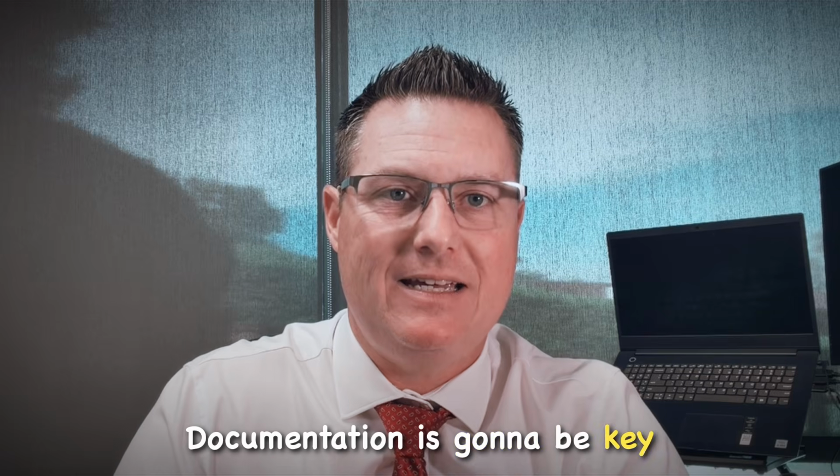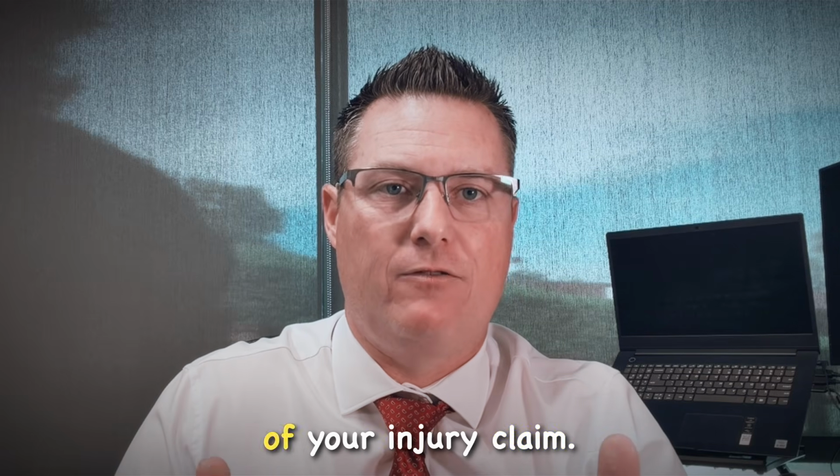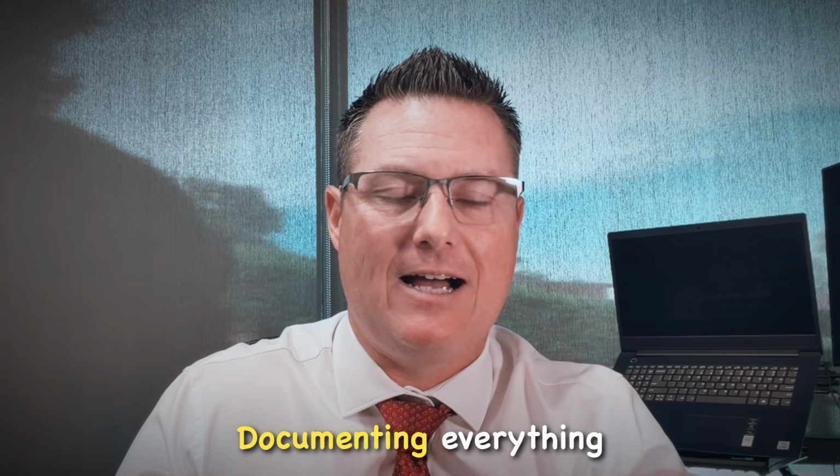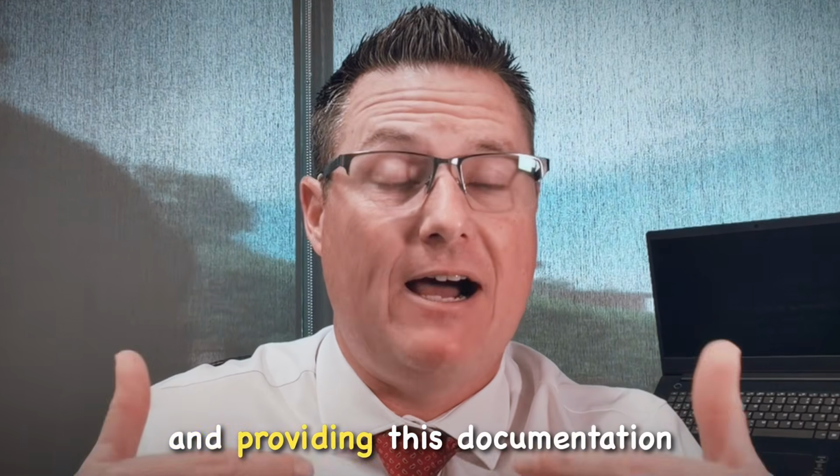Documentation is going to be key in increasing the value of your injury claim. Whether you use any multiplier or per diem method, that doesn't really drive anything. Documenting everything and providing this documentation, like you're going to hit them right in the head with it at the insurance company, is the best way to up the value of your claim.